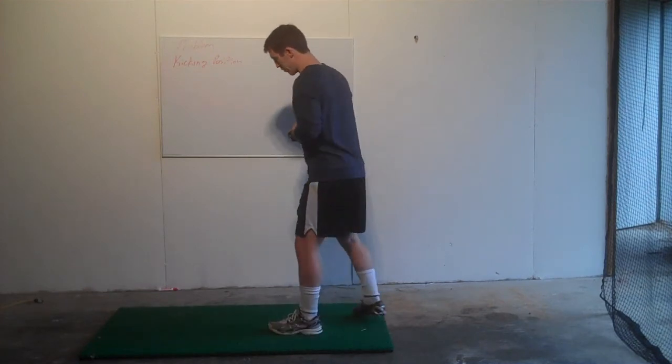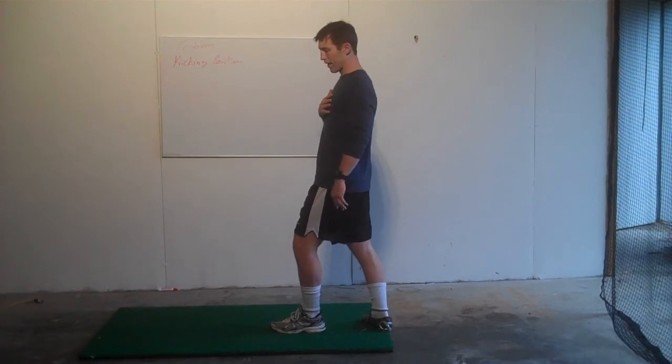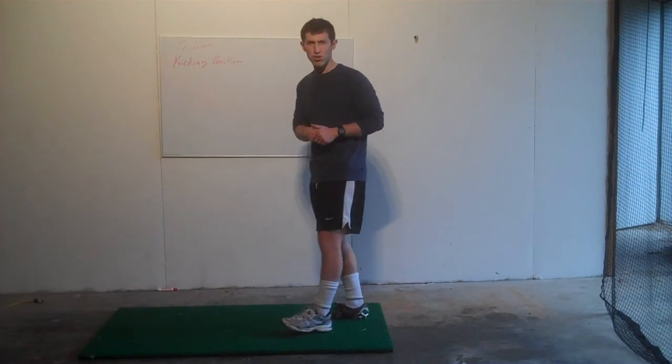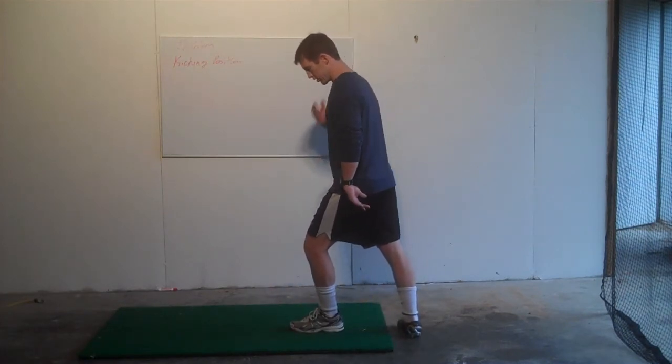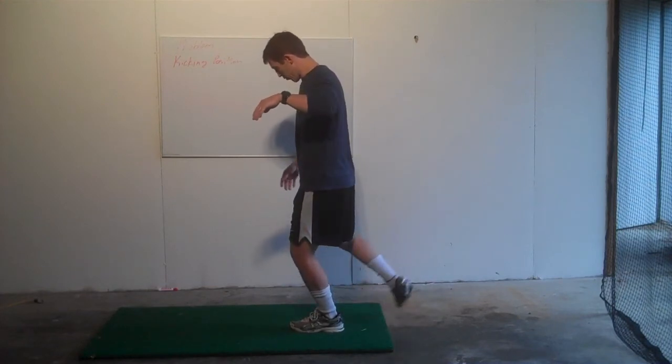The other one, people tend to sometimes lean back a little bit. They get their shoulders a little bit too far back. Those tend to be the two most common ones that I see, and those are the two that we're going to talk about. Looking from the side here, shoulders over my knees over my toes, right? That's where we're supposed to be kicking.